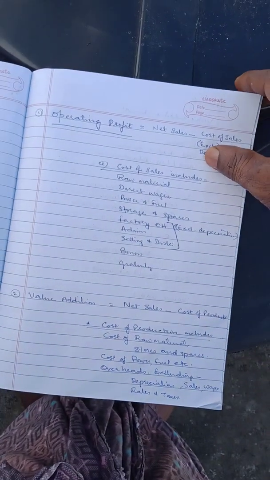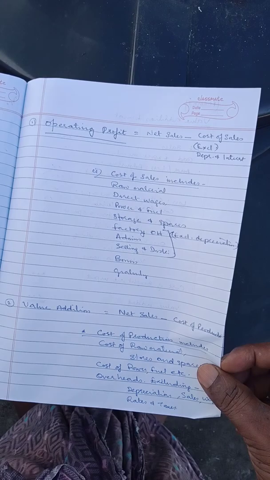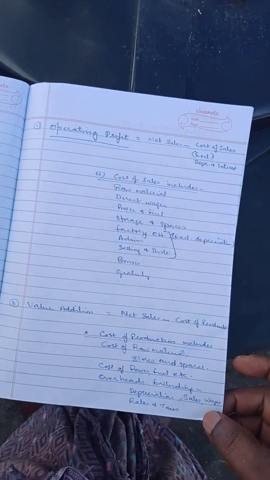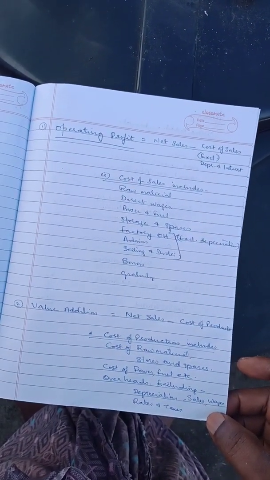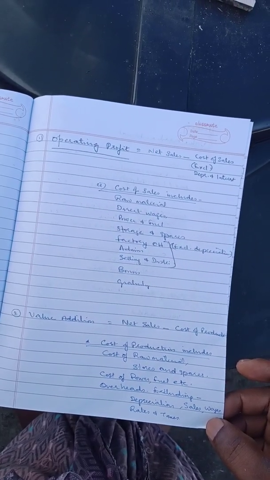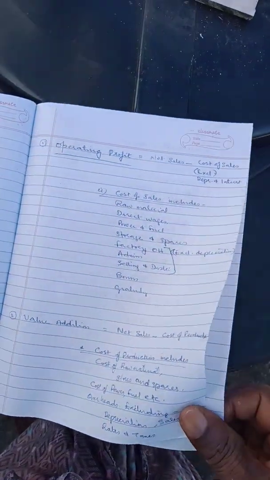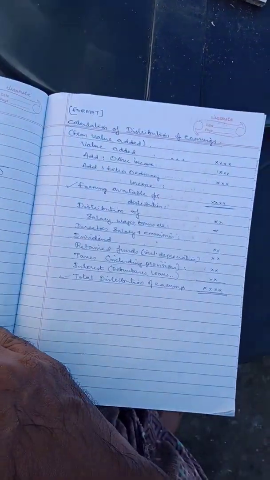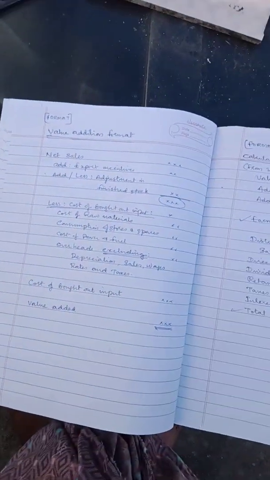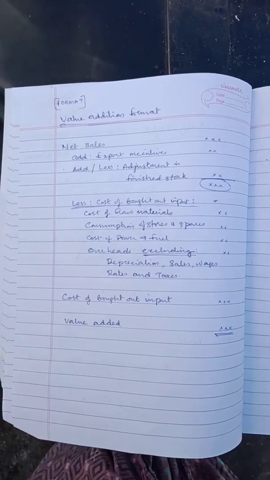The next equation is value addition. Value addition is net sales minus cost of production. Cost of production includes cost of raw material, cost of power, fuel, overhead, etc. Please note down this format for value addition problem solving.